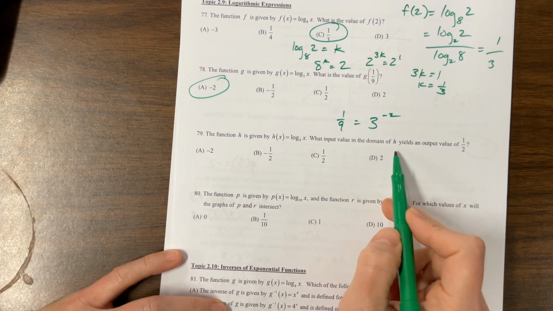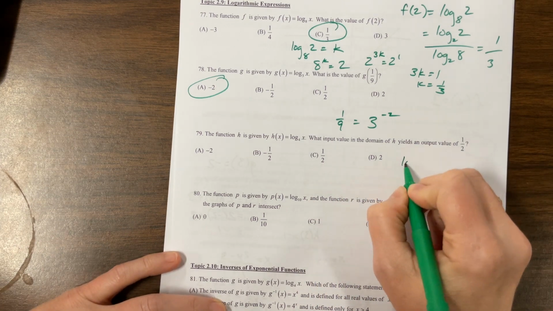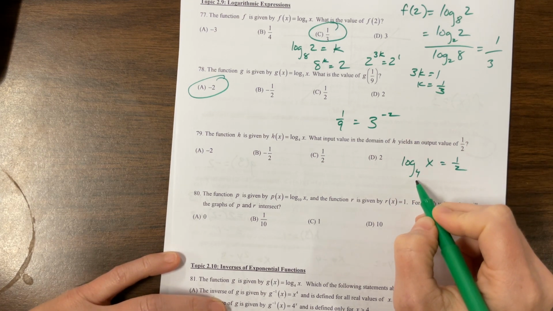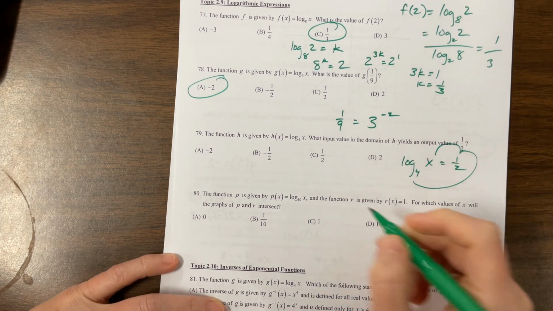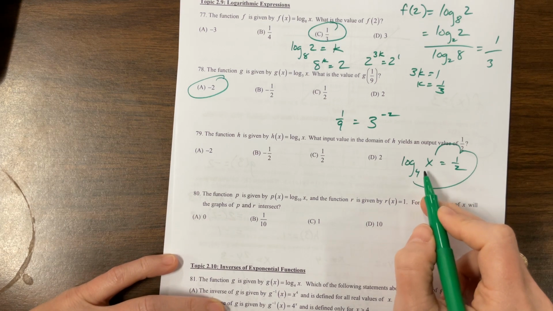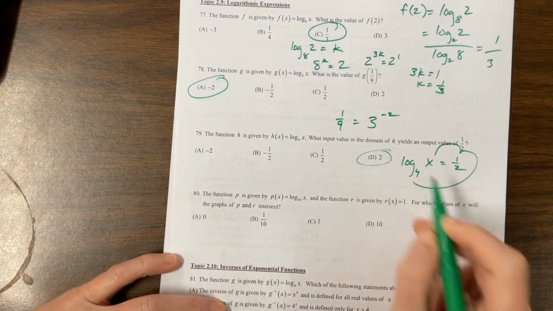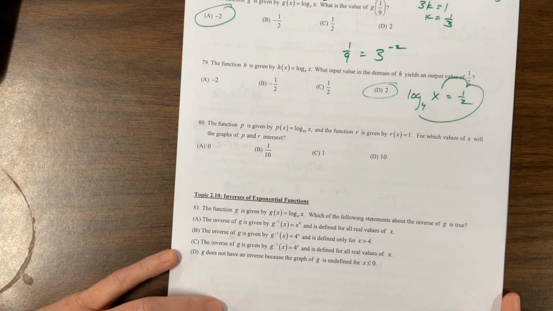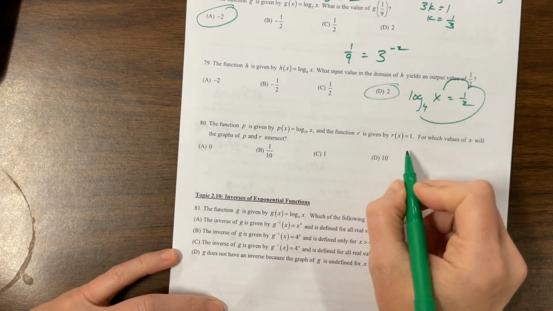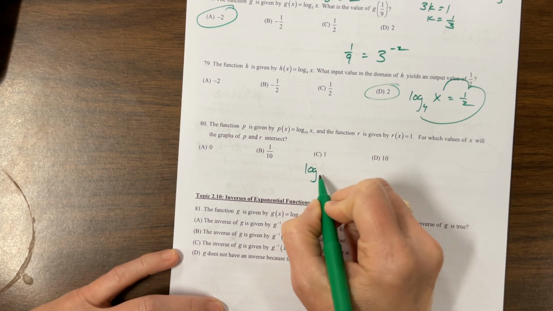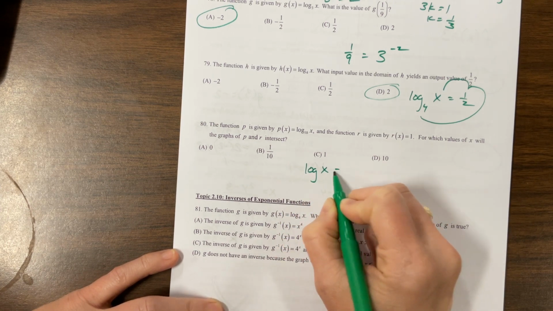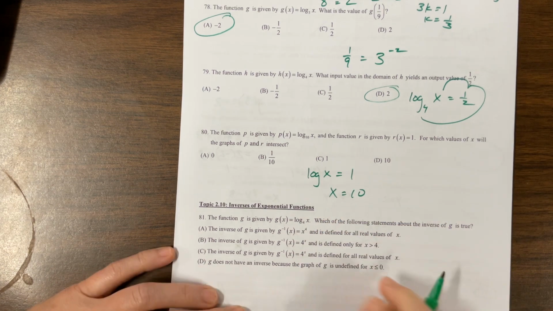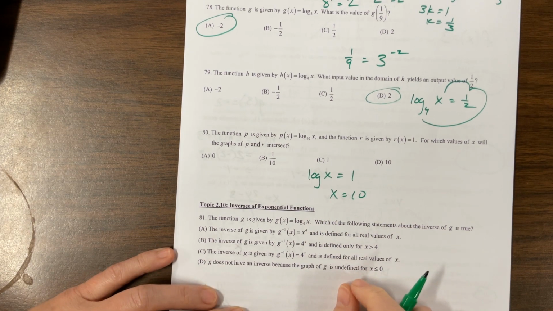Okay, what input value yields an output value? Okay, so we have log base 4 of x equals 1/2. This is where we used to do the I heart logs. This to this equals that. So 4 to the 1/2, so basically the square root of 4 is 2. There we go. For which values will they intersect? Oh, okay. Log base 10 of x, we don't have to write the 10, is equal to 1. So 10 to the 1, x equals 10. Is that right?